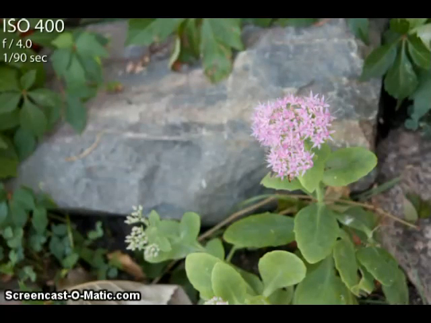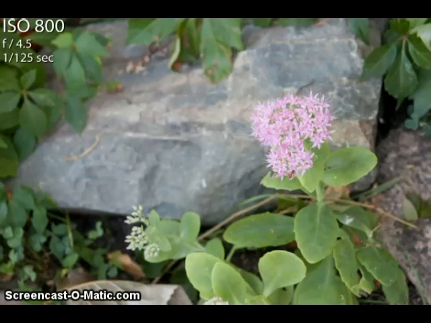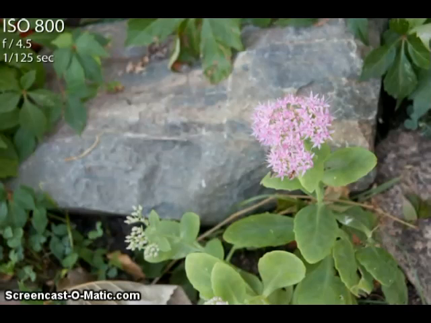If we go up to ISO of 400, f4.0, so a little bit smaller lens opening, and 1/90th of a second. Changing that setting to an ISO of 800, f4.5 at 125th of a second, and at ISO 1600, f5.6 and 1/180th of a second. So you can see the differences in how the camera in program mode will capture the best exposure value for that image.